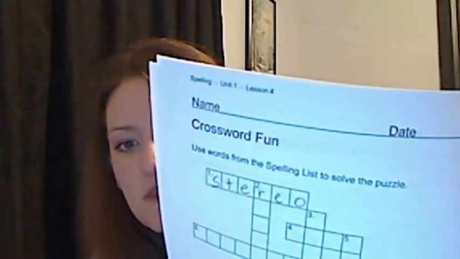I found one. It's stereo. Did you find that same word? Okay, so go ahead and write stereo on 1 across. Okay, just like this. All right, now you've done crossword puzzles before, so I'm going to let you go ahead and finish that one on your own and push pause on the video and then push play when you're ready to move on to your spelling box practice.